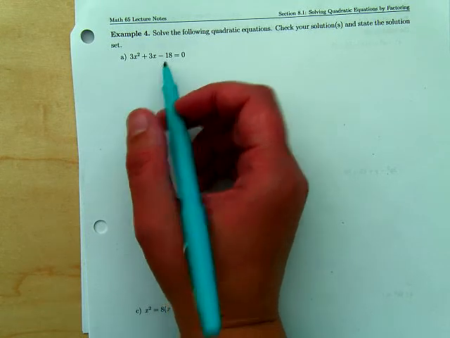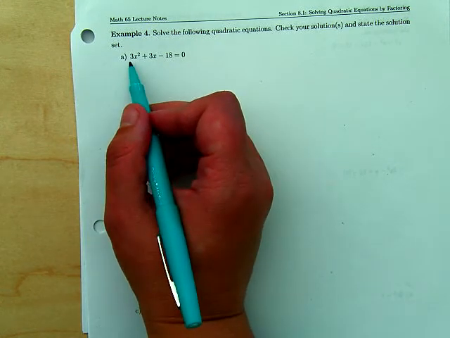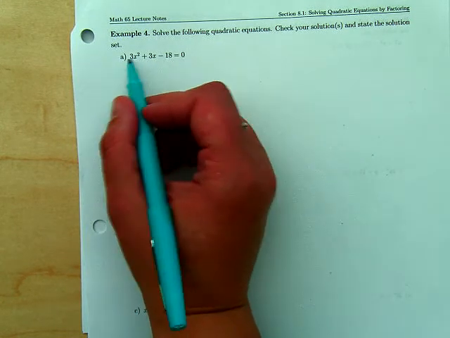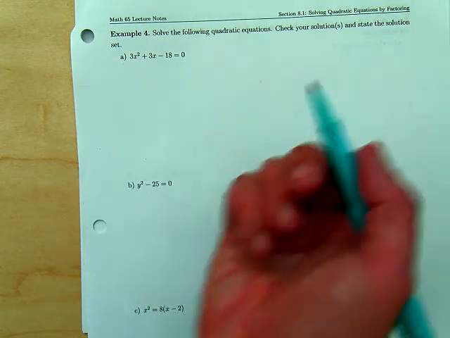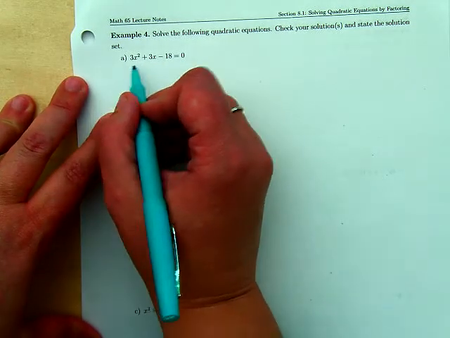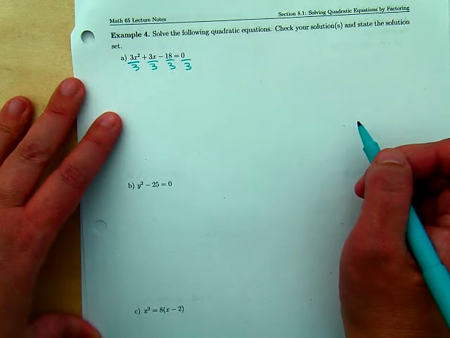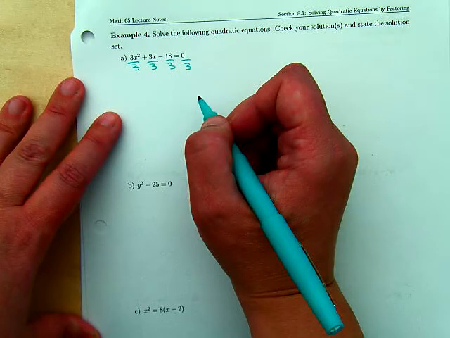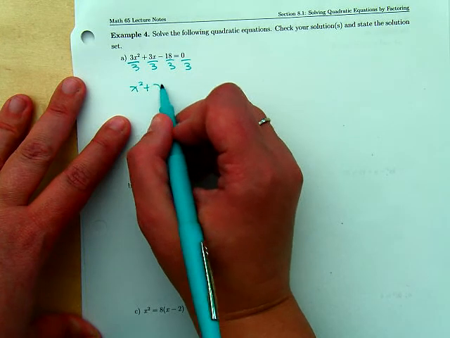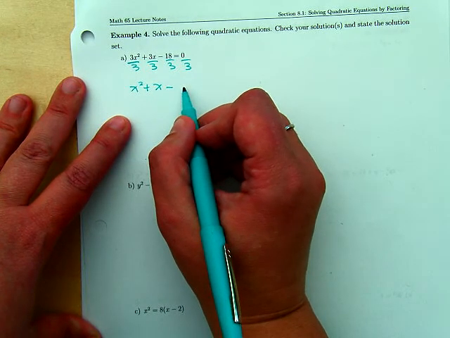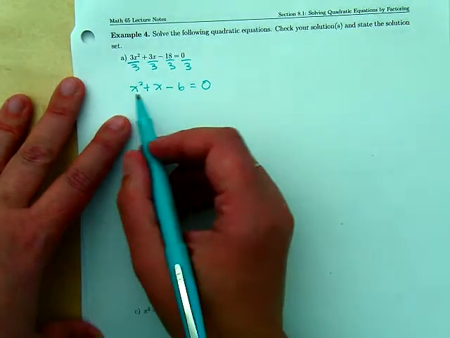Now, here's a cool thing. When you're solving, normally we would just divide out that 3. But because I'm trying to solve, remember I can do whatever I want as long as I do the same thing to both sides. So it's not going to matter if I factor out the 3 or if I actually divide everything by 3. Because what happens when I divide 0 by 3? Still 0. So I have x squared plus x minus 6 equals 0.